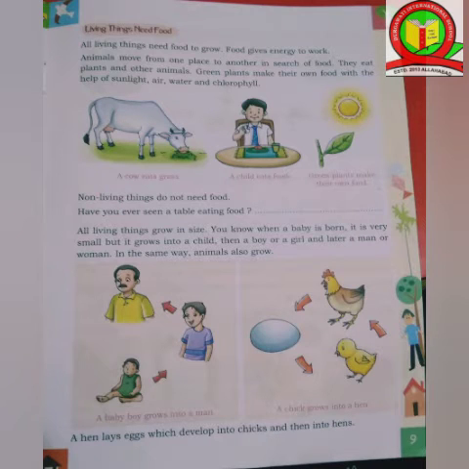In the next point, non-living things do not need food. Have you ever seen a table eating food? Answer this question.